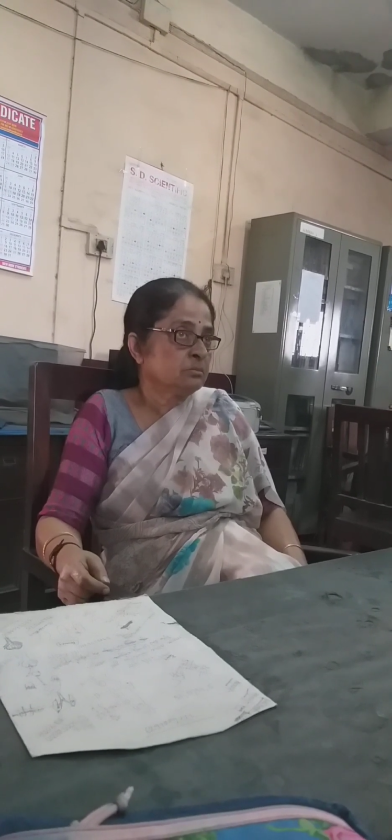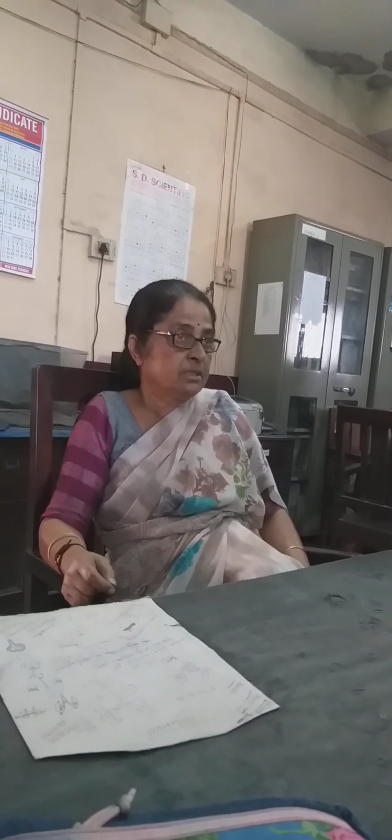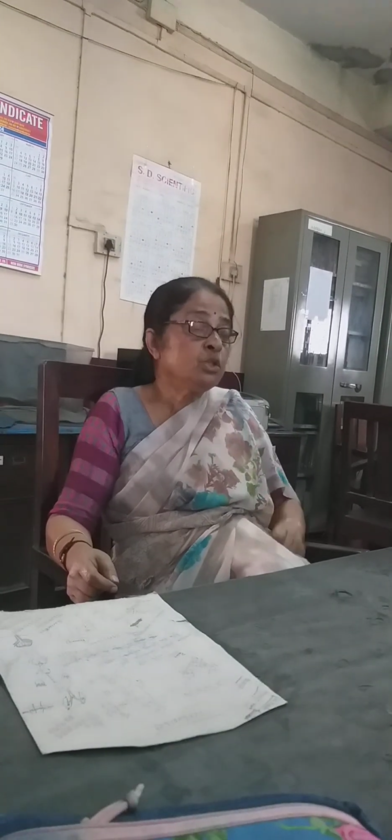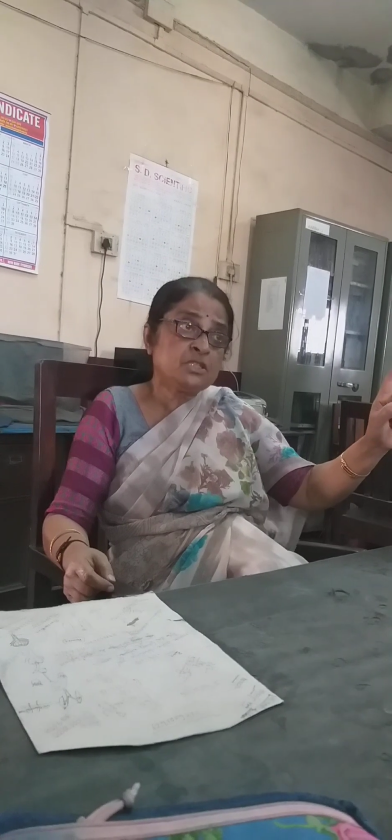Rauwolfia serpentina, from where we can extract the reserpine. Rauwolfin and reserpine. Most important cardiac drug. Most important cardiac drug. So, when you will extract the drug, you have to identify the plant first taxonomically.